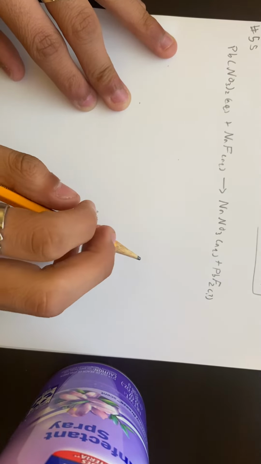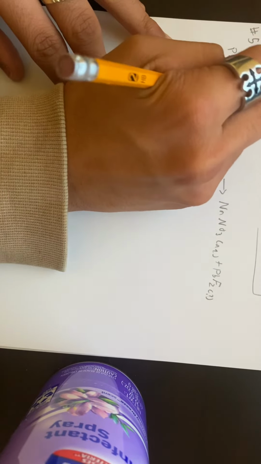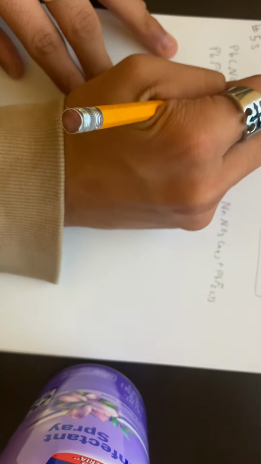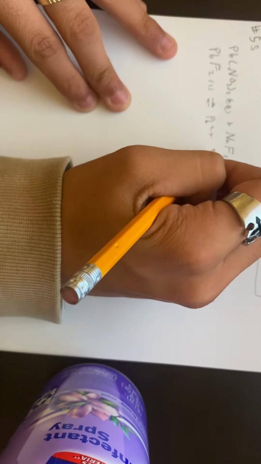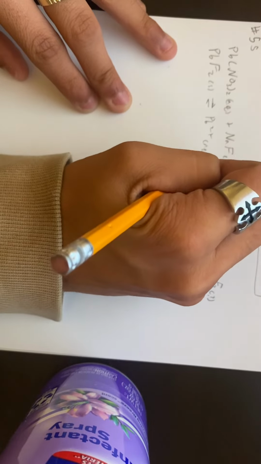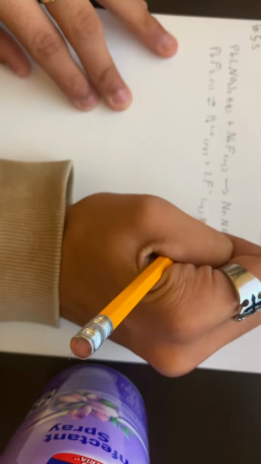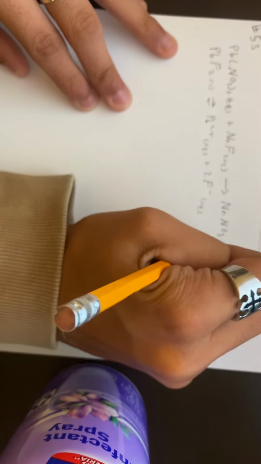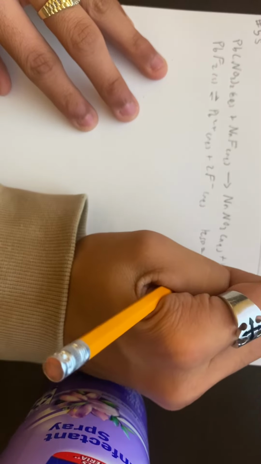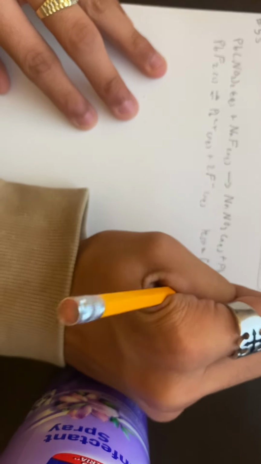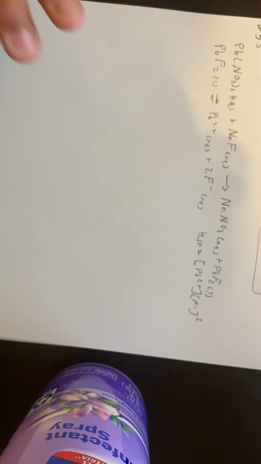All right, so we need to do PbF2 as a solid, completely ionized: Pb2 plus aqueous plus 2F minus aqueous, and the Ksp is equal to the concentration of Pb2 plus times the concentration of F minus squared.